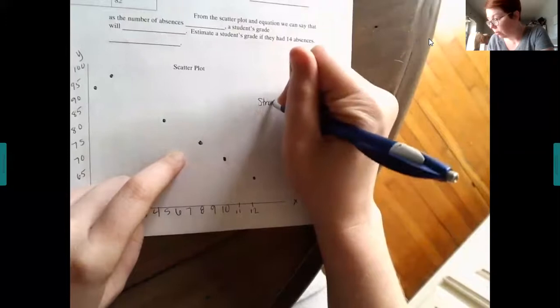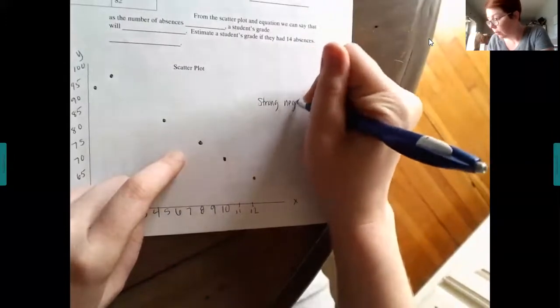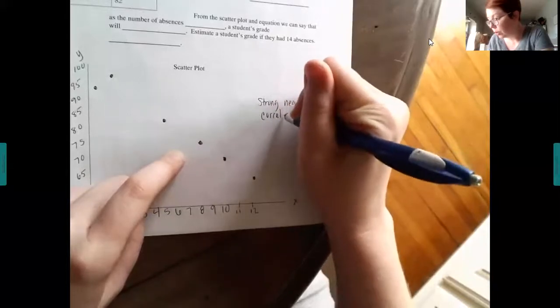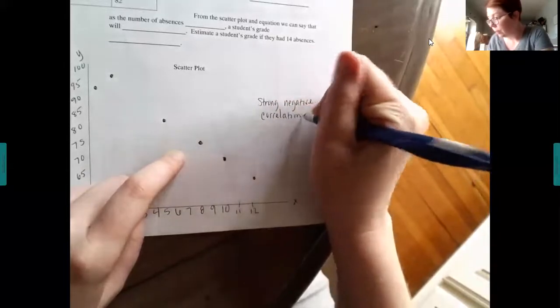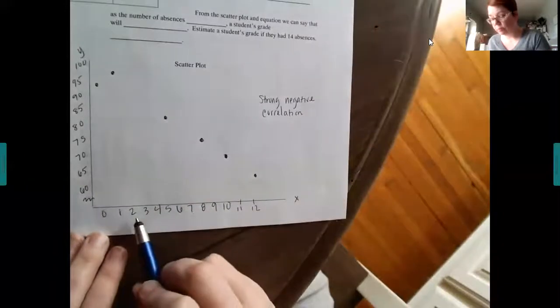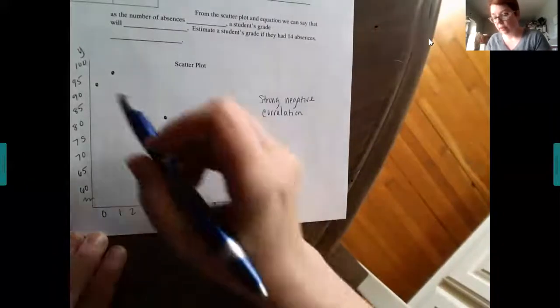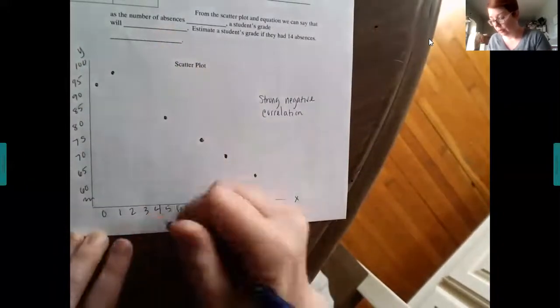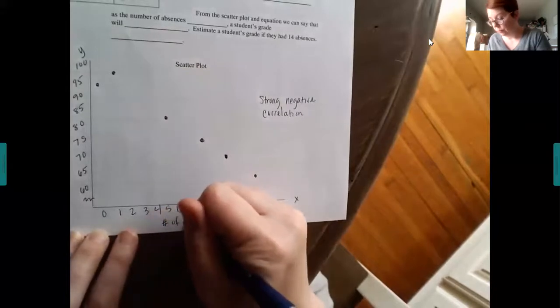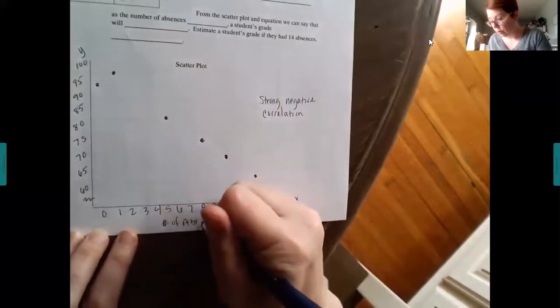So we would say this would have a strong negative correlation or relationship. And again, it's negative because as the number of absences increase, the students' grades decrease. And I bet you can all relate to that, right?